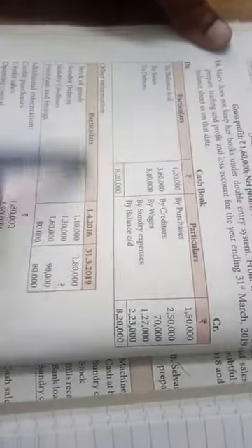Next we are going to discuss problem number 18. See, problem number 18 is entirely different from problem number 17, because in problem number 18 the cash book also appears, other information, additional information, three more columns are there. One is cash book, another one other information, additional information. So problem number 18 is entirely different from problem number 17.